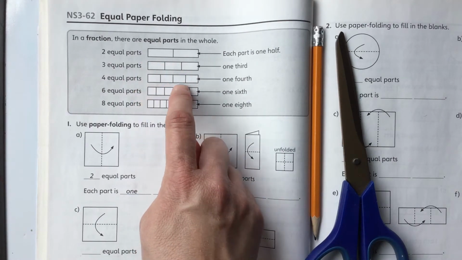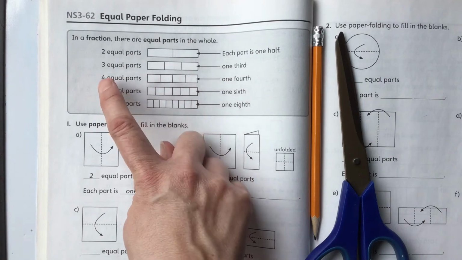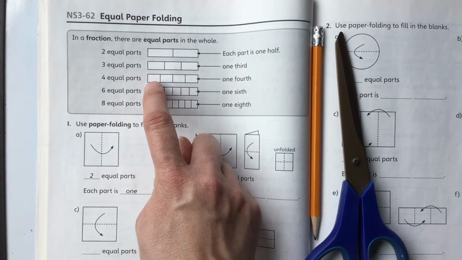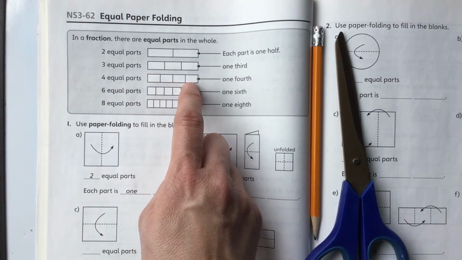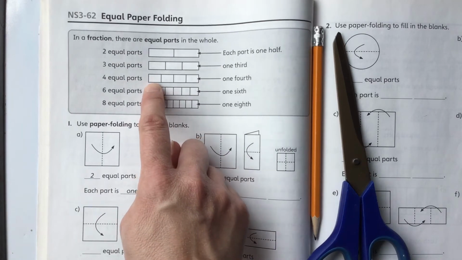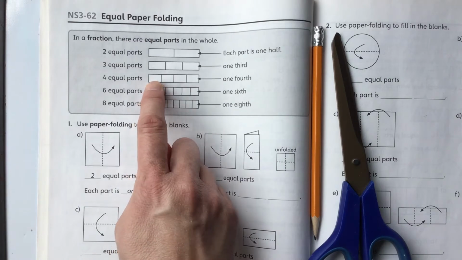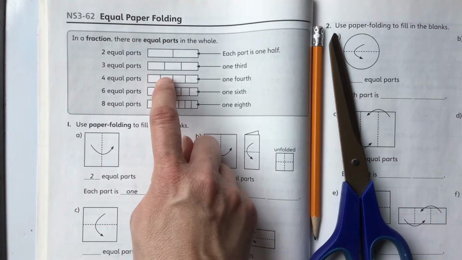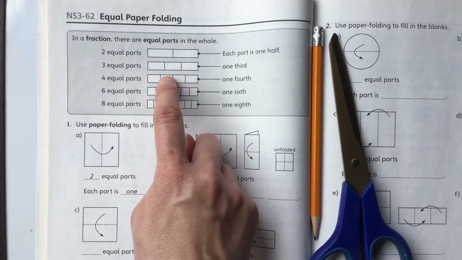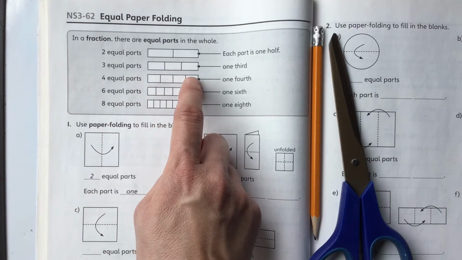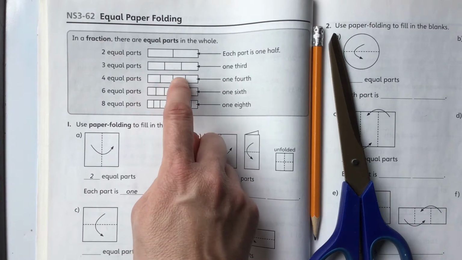Now I can take the same rectangle and I can divide it into 4 equal parts. 1, 2, 3, 4. And each part is called 1/4. Here's 1/4. Here's 2/4, 3/4, and the whole shape would be 4/4.